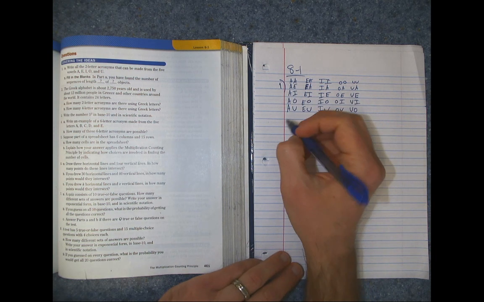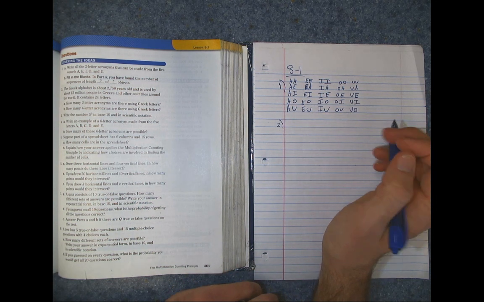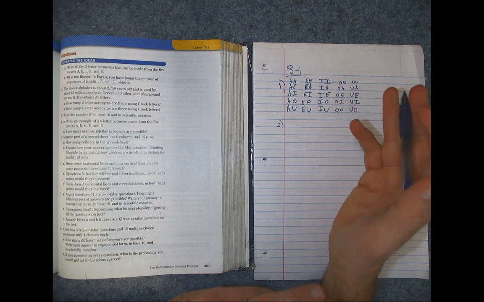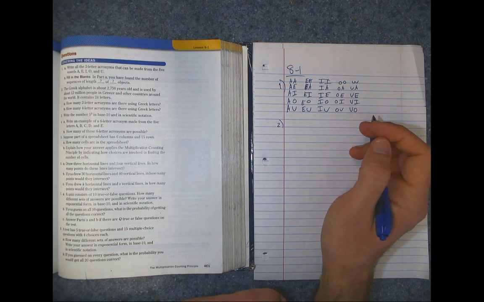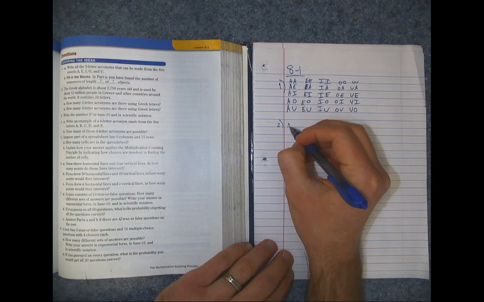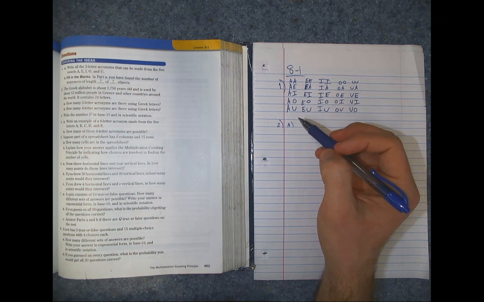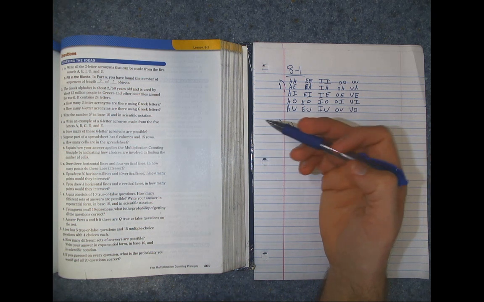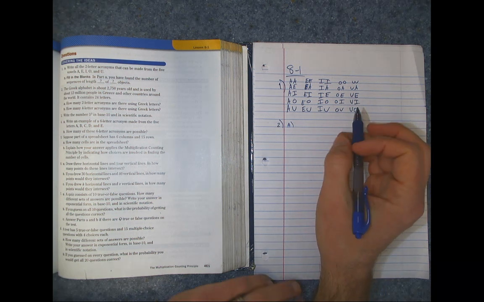Okay, next up, question number 2. It says the Greek alphabet is about 2,750 years old, blah, blah, blah. Contains 24 letters. That's what's important. So we've got 24 different letters to choose from. Greek letters different than our letters. Okay, we're not going to have to write anything out. We're just trying to come up with how many two-letter acronyms there are using Greek letters.